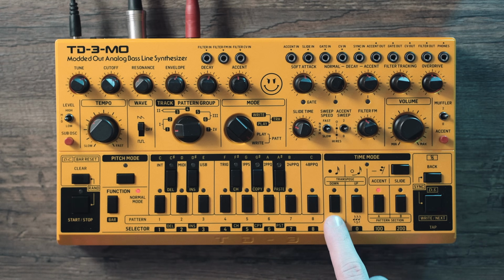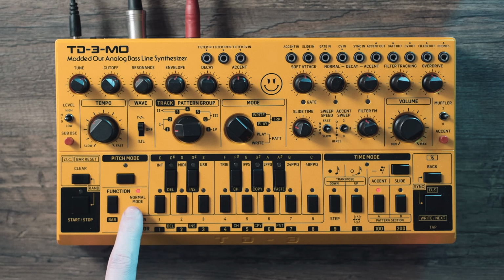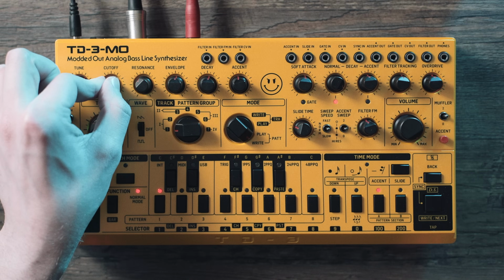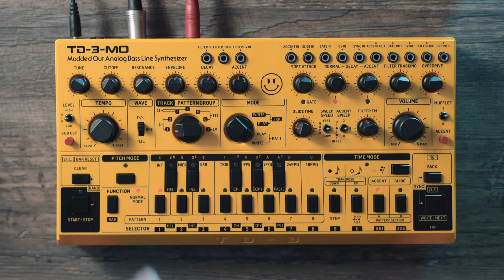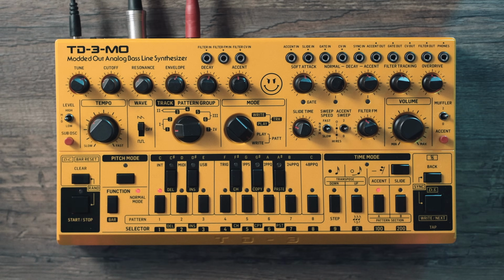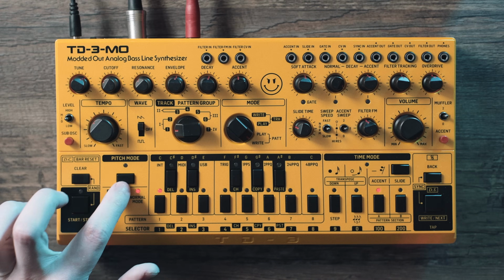And as you saw, after I pressed it the last time, we went back into normal mode automatically. And now we should hear our 16 steps. Exactly. But that's still a bit boring. So what we can do is go back into pitch mode. And this is where the classic 303 vibe actually comes from.